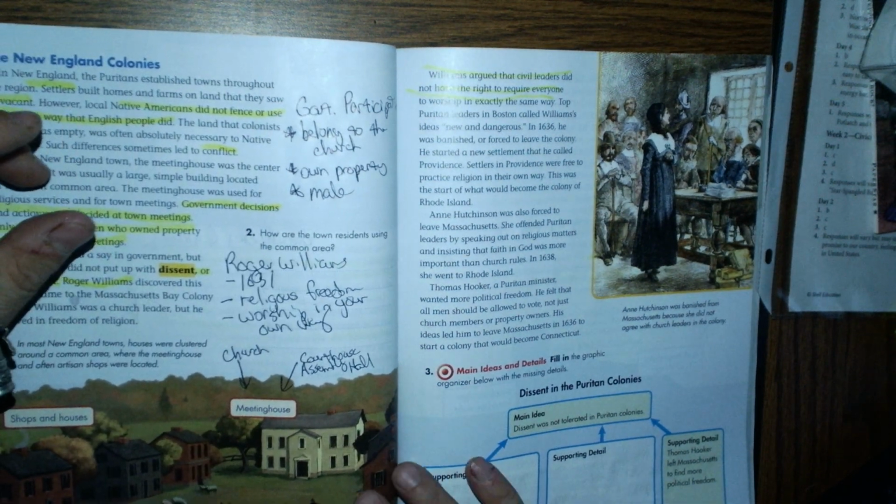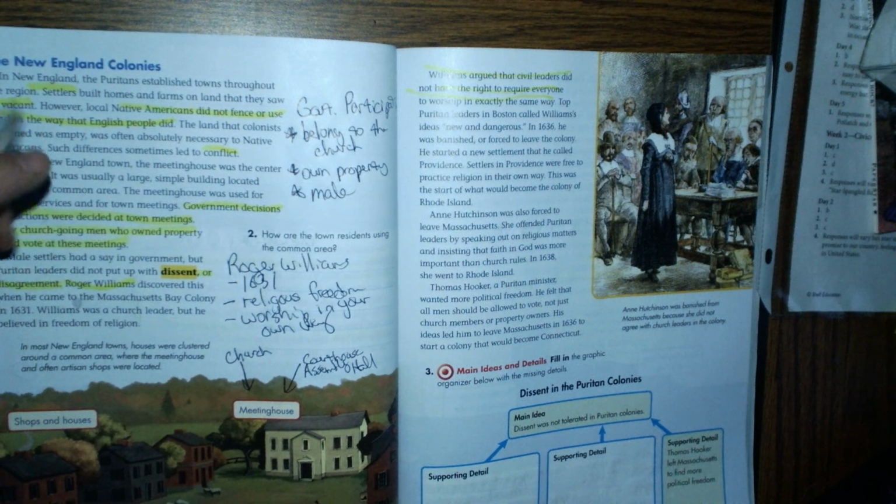Top Puritan leaders in Boston called Williams' ideas new and dangerous. So in 1636, he was banished. That means he was kicked out or forced to leave the colony. He started a new settlement that he called Providence. Settlers in Providence were free to practice their religion their own way, and this was the start of what would become the colony of Rhode Island.